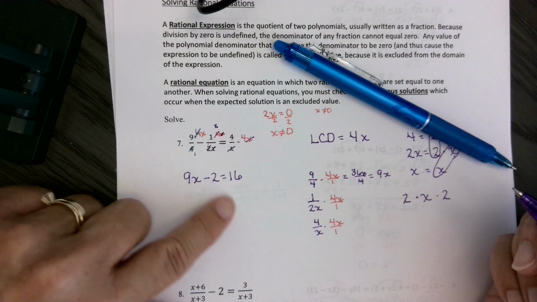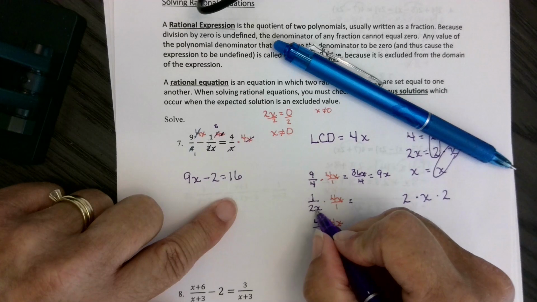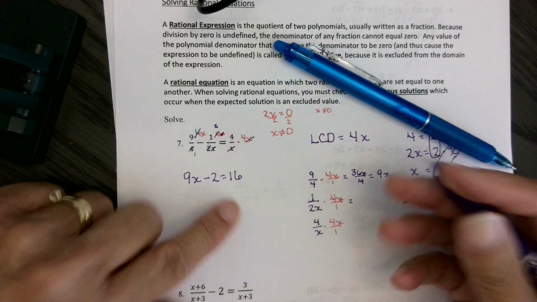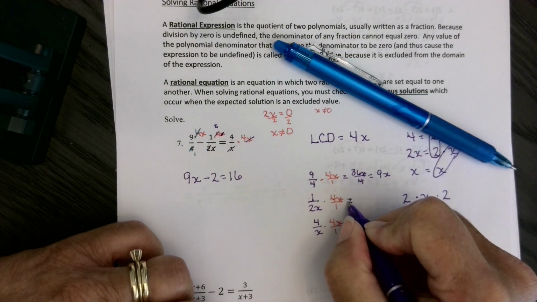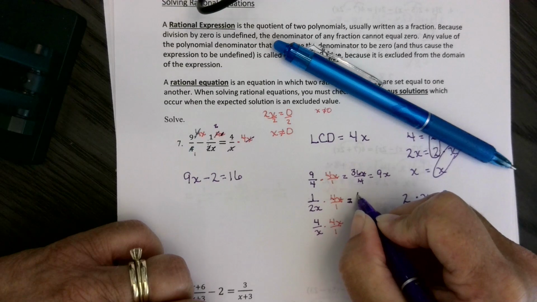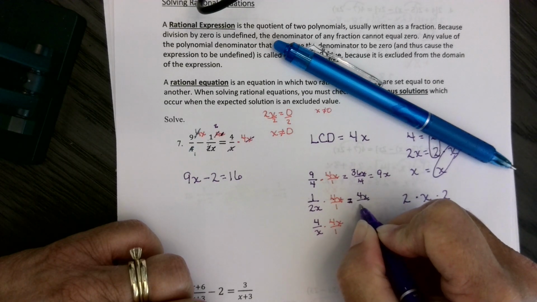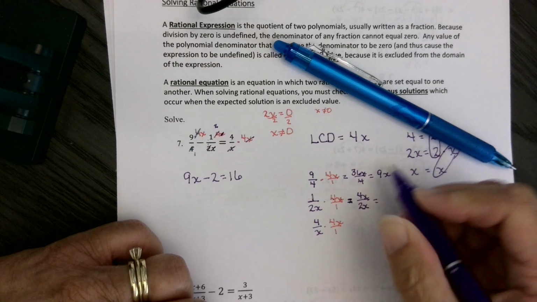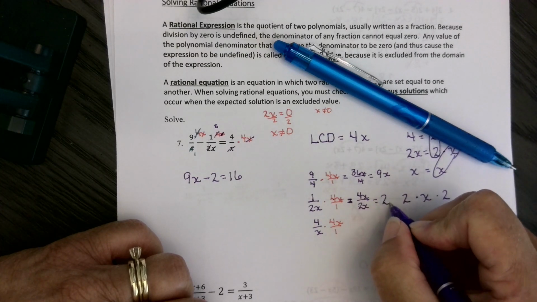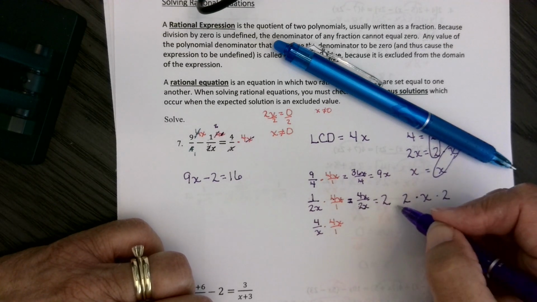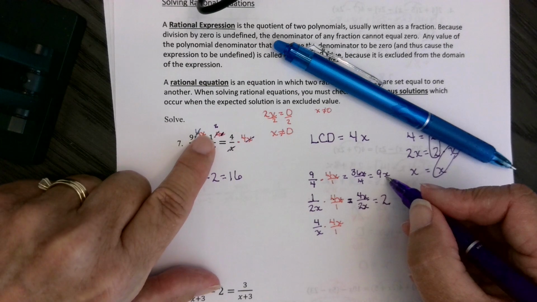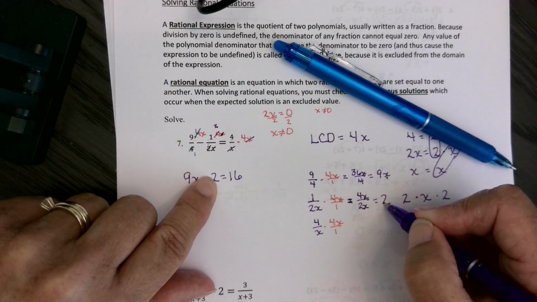Okay? Right here, I cancel my x's and I say 2 goes into 4 2 times. Okay, but you were probably taught to multiply straight across. 1 times 4x is 4x. 2x times 1 is 2x. And now reduce. 4 divided by 2 is 2. And x divided by x gives us 1. So 2 times 1 is 2. So I have 9x minus 2.